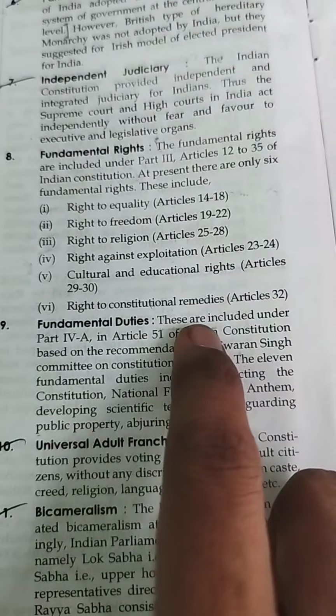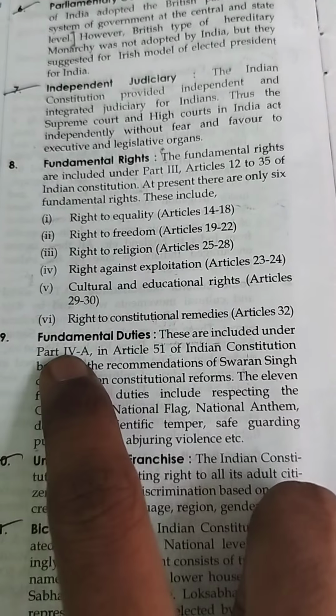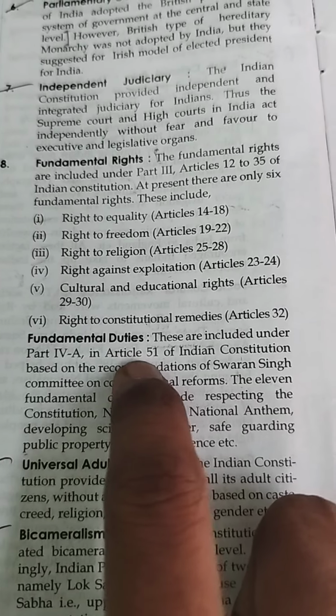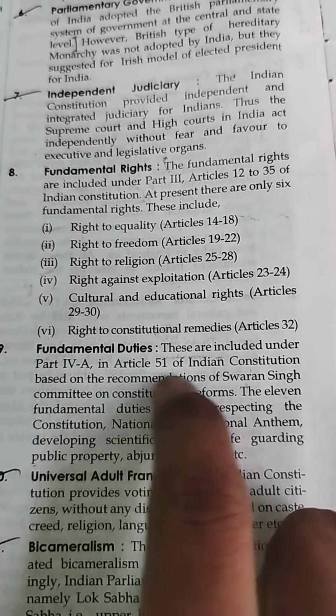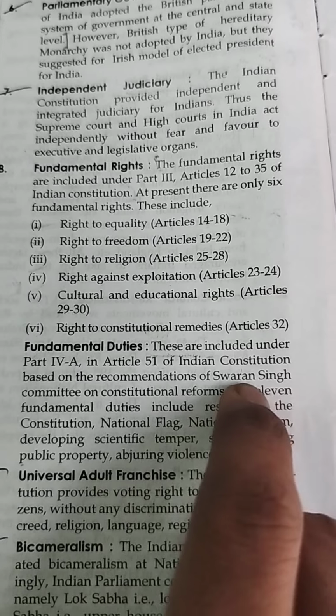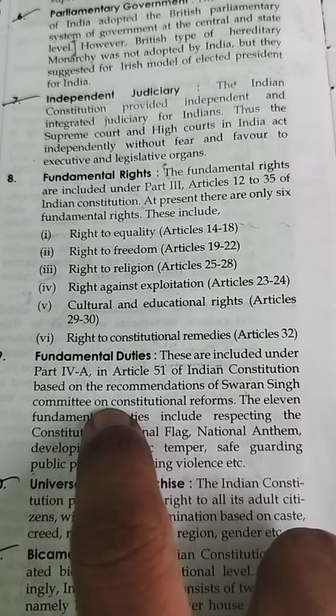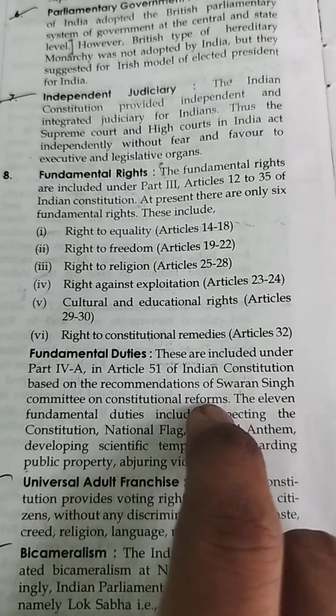Next, fundamental duties. These are included under Part 4A, Article 51 of the Indian Constitution, based on the recommendation of the Swaran Singh Committee on Constitutional Reforms.